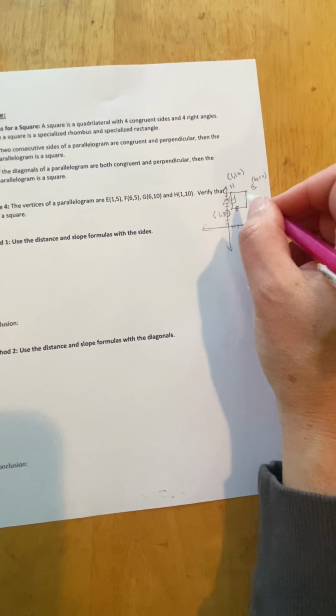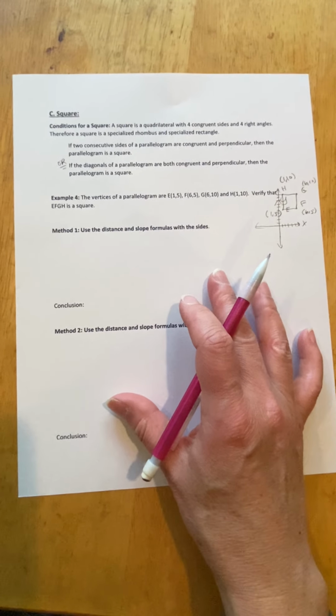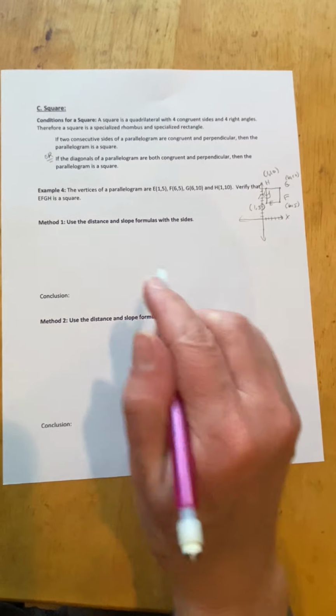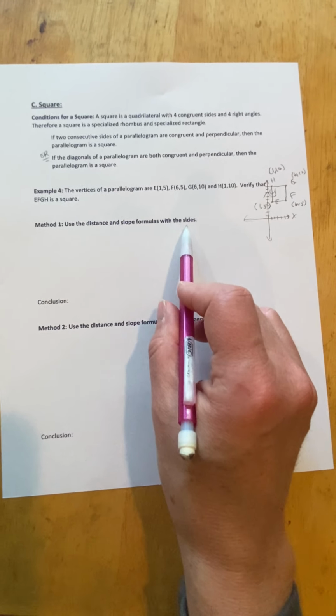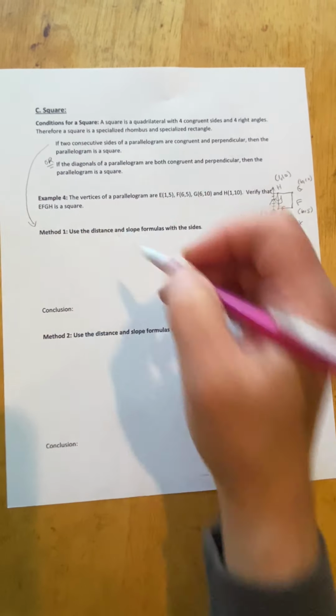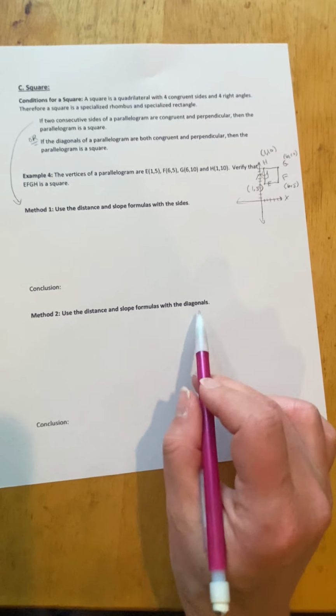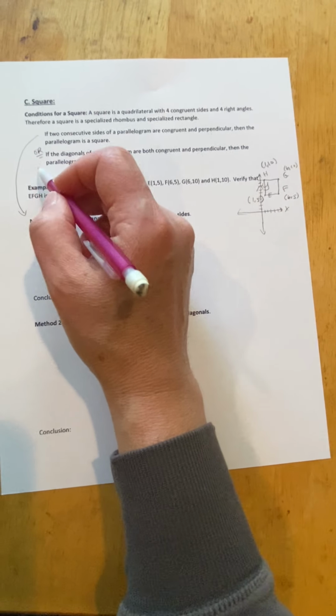Okay, so we want to prove that this is a square. All right, so first thing we're going to do is use the distance and the slope formula with the sides. So that's this first method right here. Then we're going to use the distance and slope formula with the diagonals. Okay, so that's that other one right there.